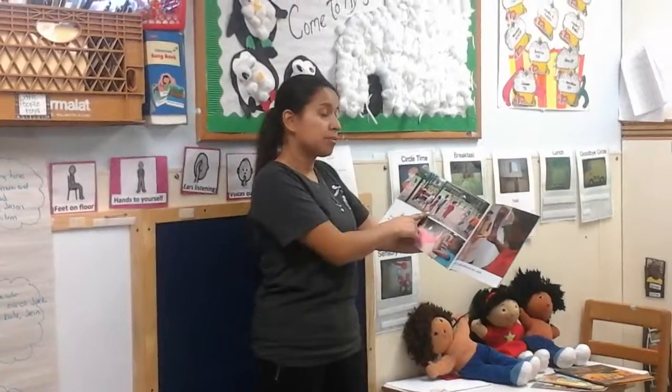Within the illustrations, it will show the children that it doesn't matter what kind of cultural background they come from, they all like to engage in the same type of activities, like playing on the playground, painting a picture, or playing hand games.